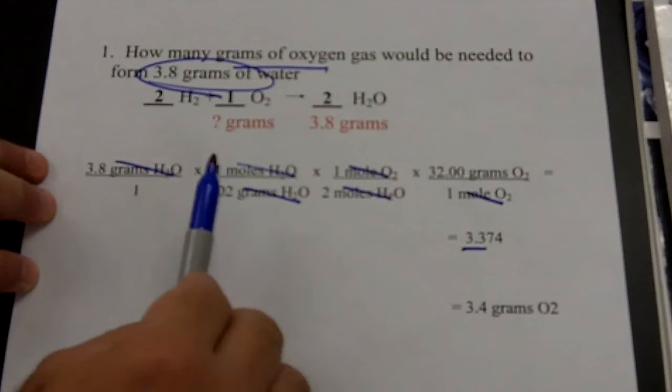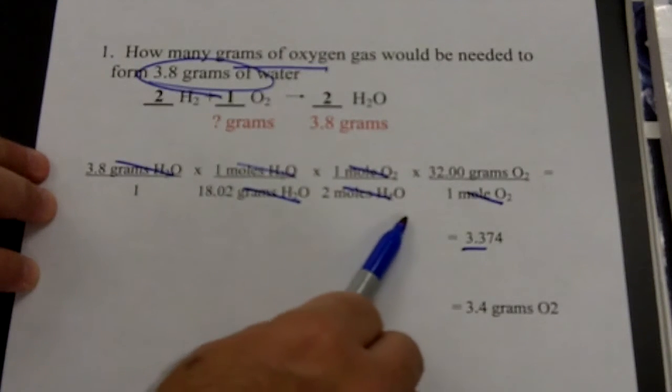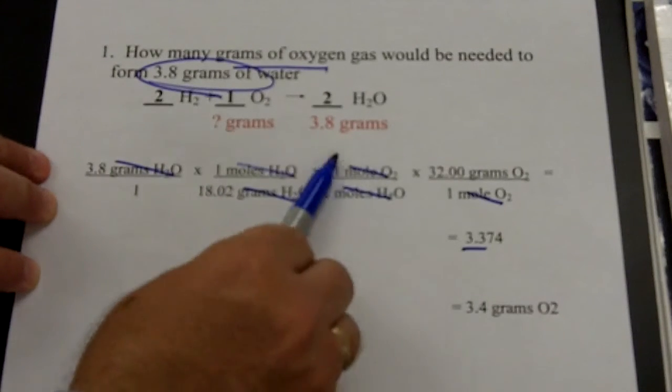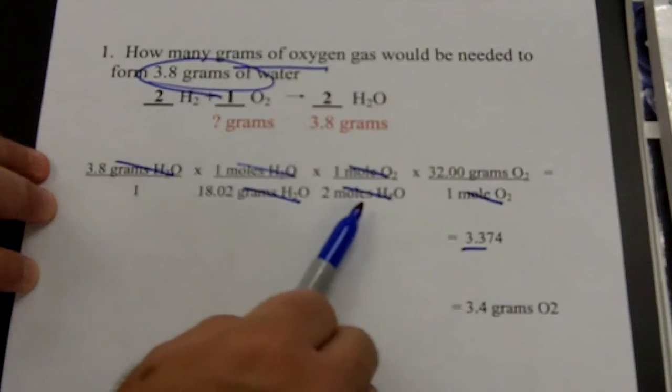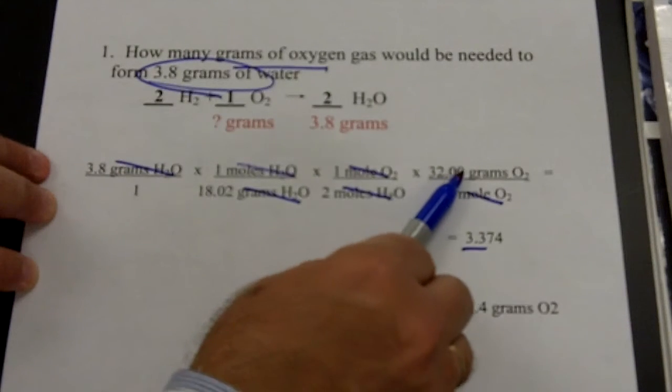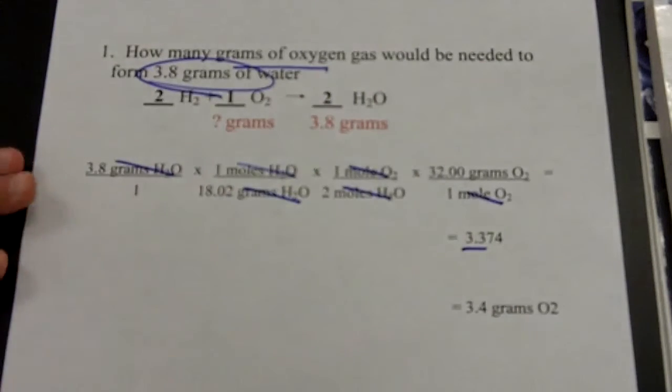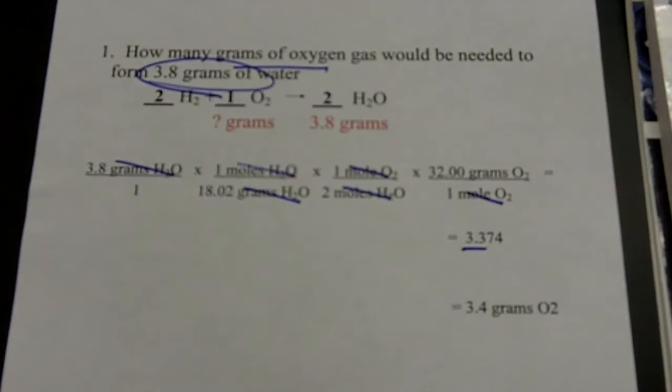Okay, so remember, to go from grams to grams, I have to go through a mole-to-mole bridge. I start with grams, go through a mole-to-mole bridge, and get back to grams for the other, whatever it is that I'm looking for. And so I'm finished with number 1. Let's take a look at the next problem.